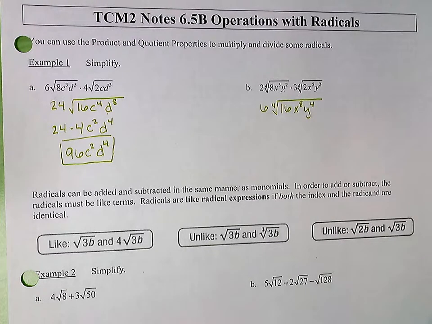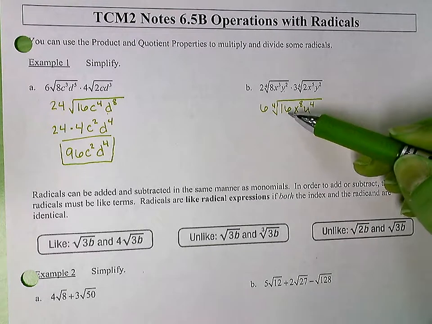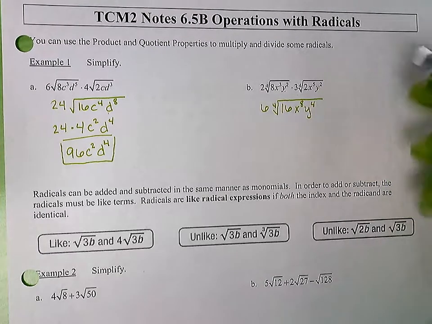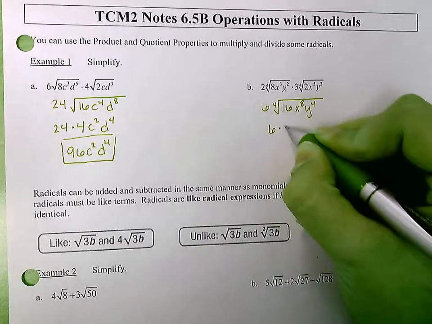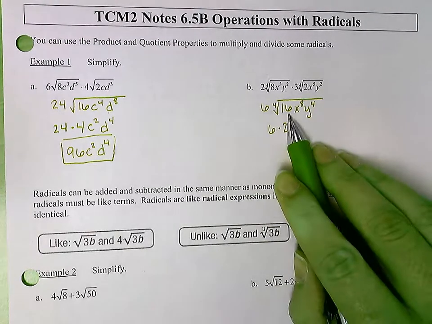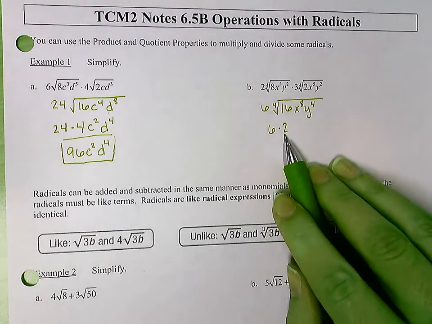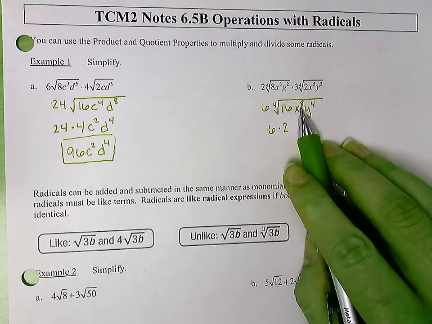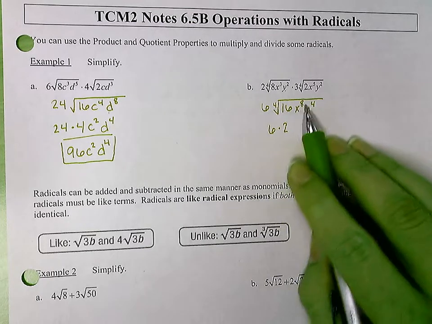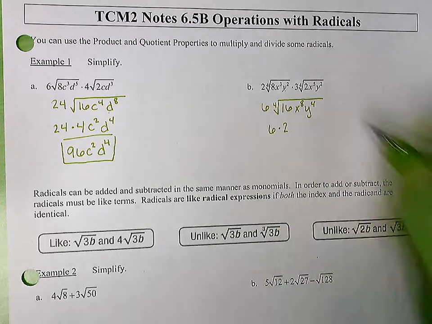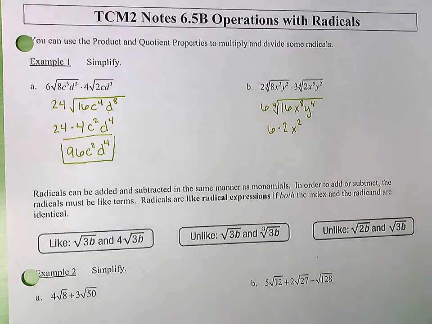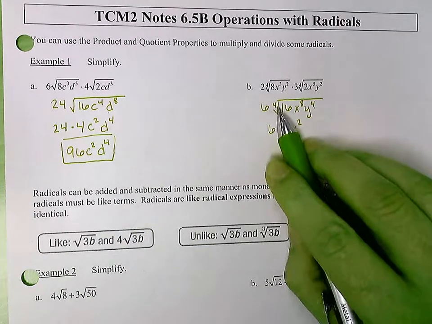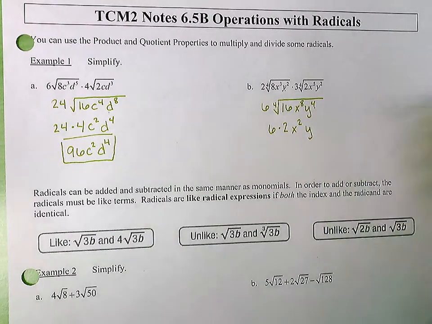Now I want to simplify. The 4th root of 16 is 2. The 4th root of x to the 8th, I'll take that 8 and divide by 4, so x squared. And then I have y to the 4th, it'll be y.